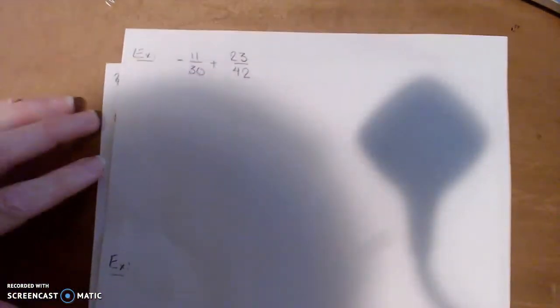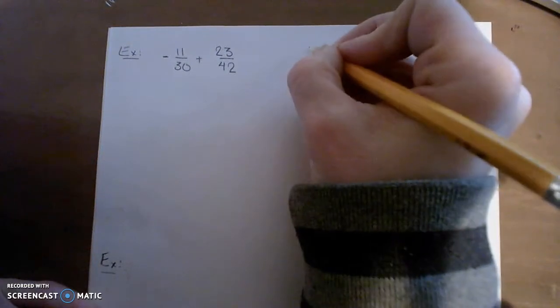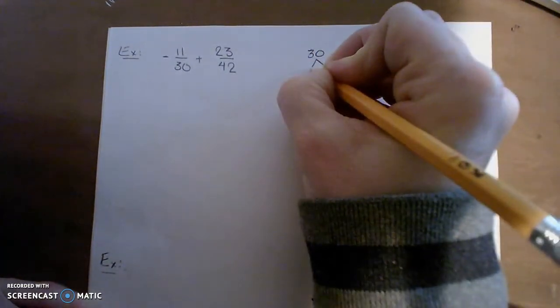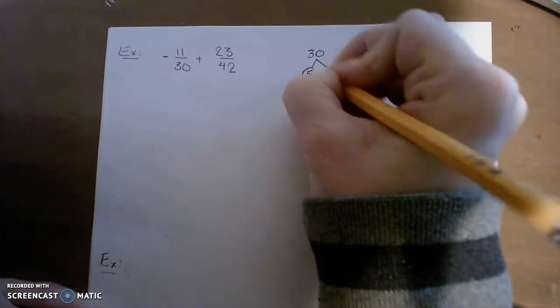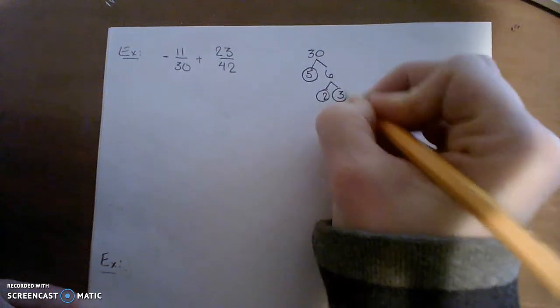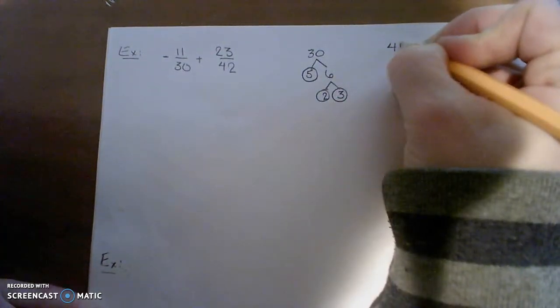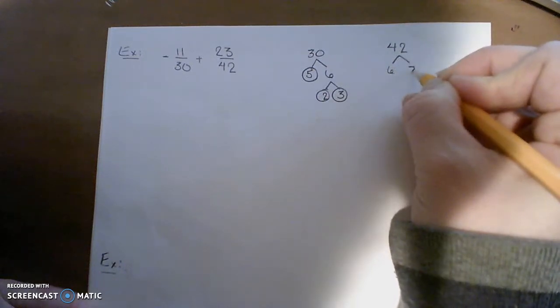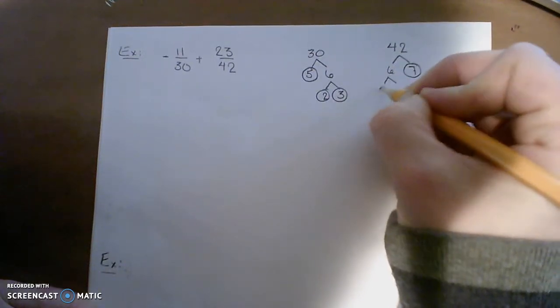All right, let's do a few more examples here. Let's add together negative 11/30 plus 23/42. Again, this one's going to require some work from me as well. I'll have to find the factorization of 30. 5 times 6 is 30. 5 is prime. 6 can be factored as 2 times 3. And 42 can be factored as 6 times 7, and 7 is prime, and 6 is 2 times 3.